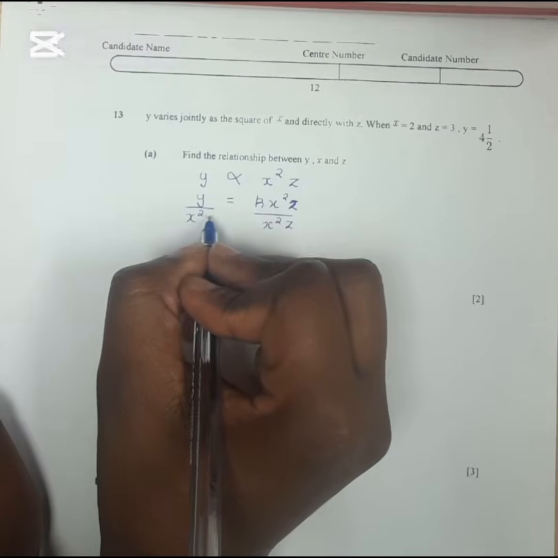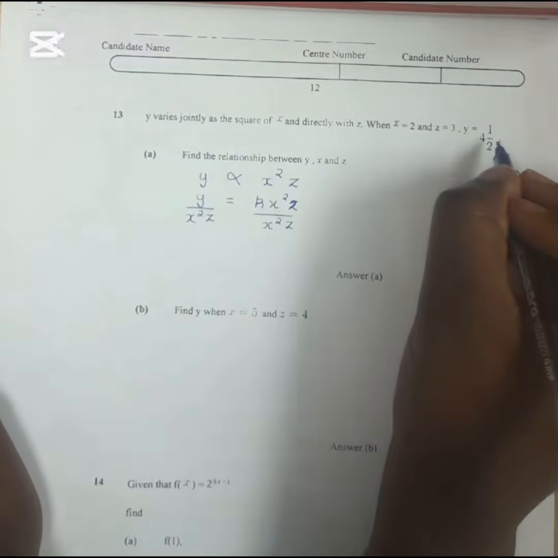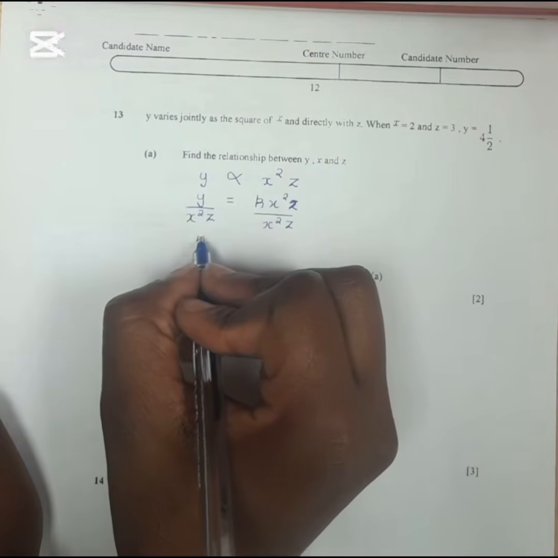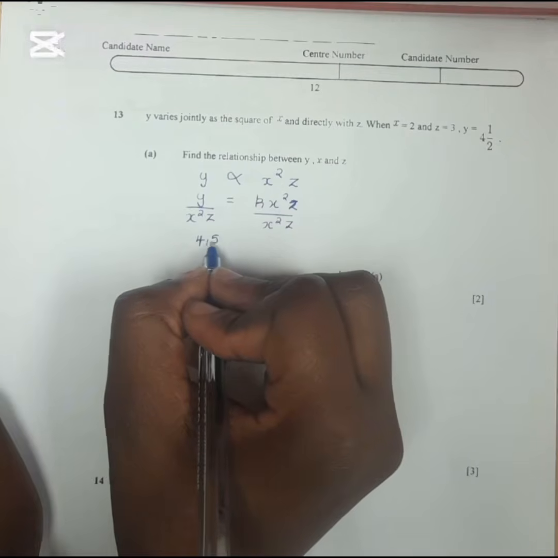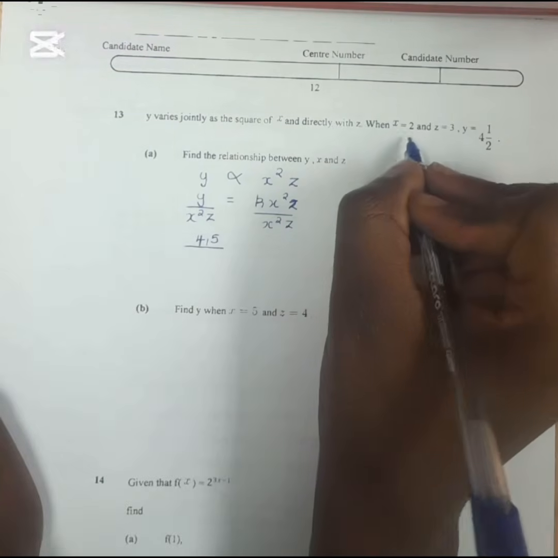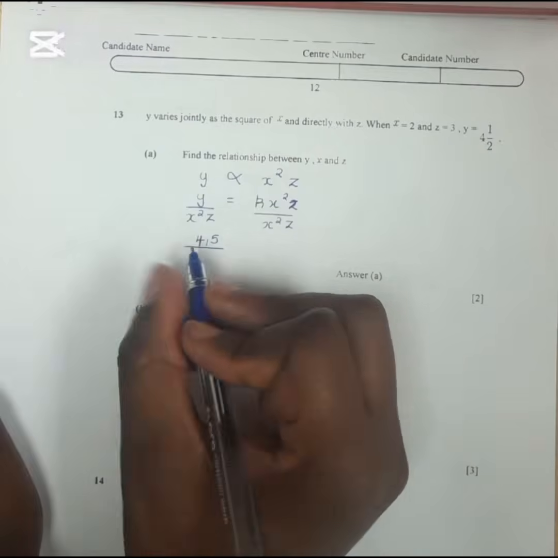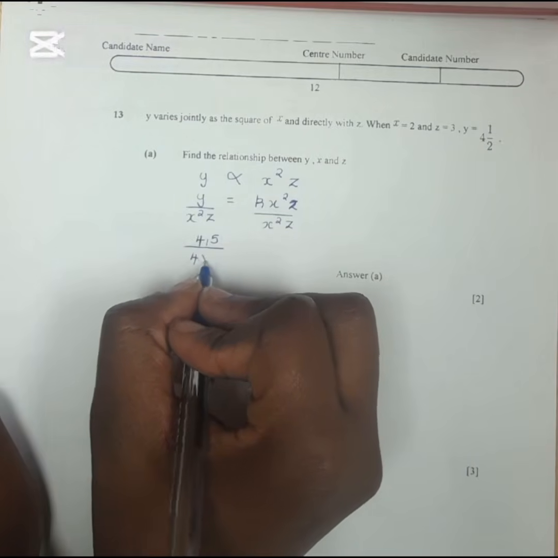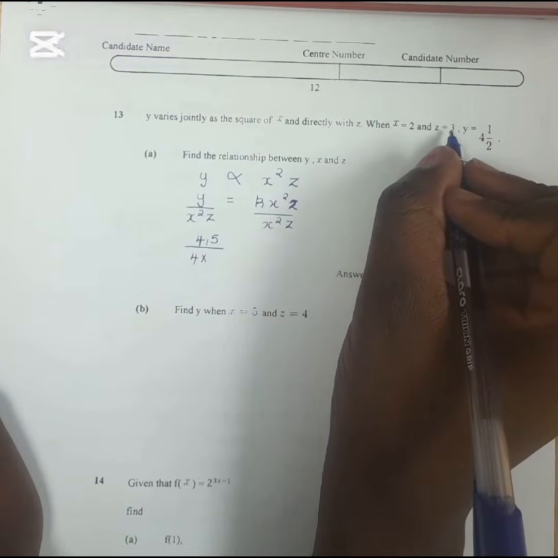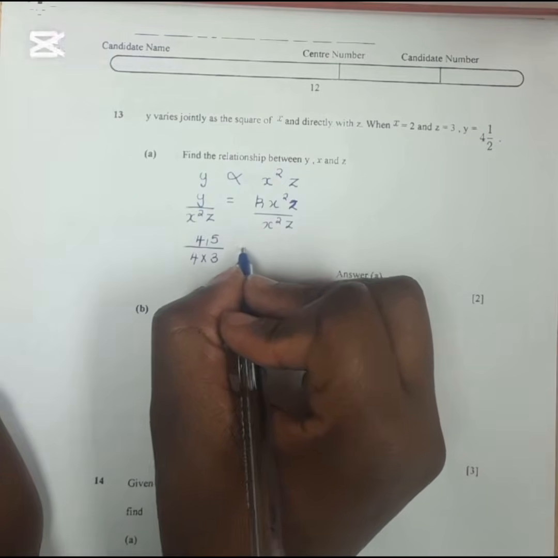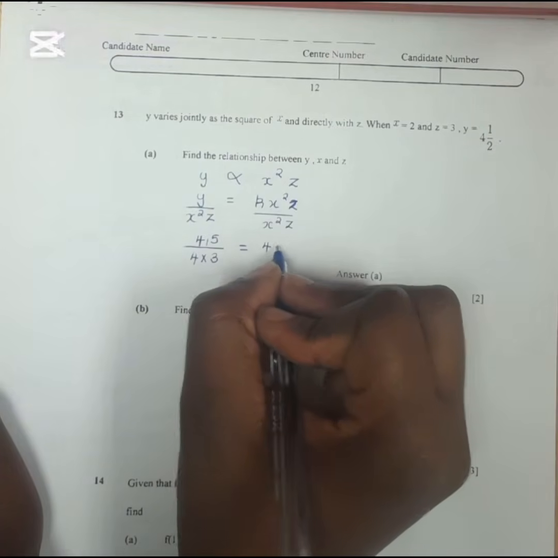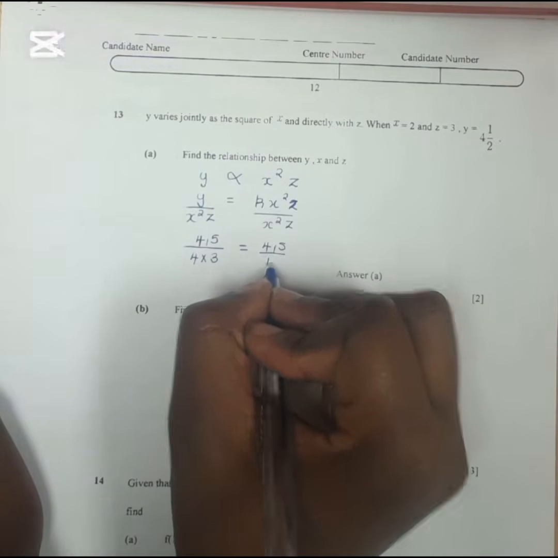So now let us substitute correctly. Our y is 4.5, so we write our 4.5 here. And then x, it is 2. 2 times 2, we get 4. And then our z, it is 3. So we need to find the value of 4.5 divided by 12.